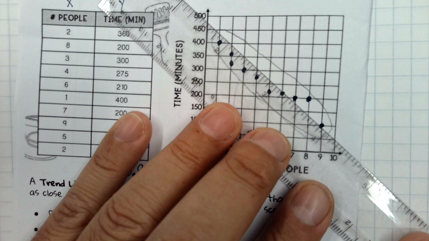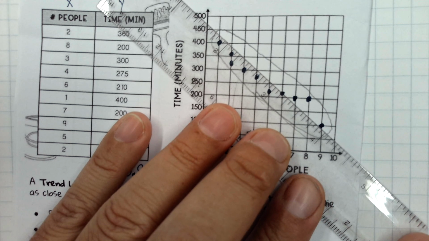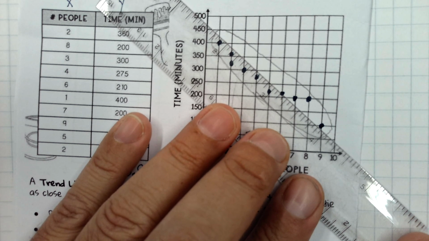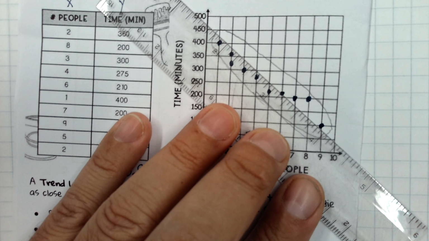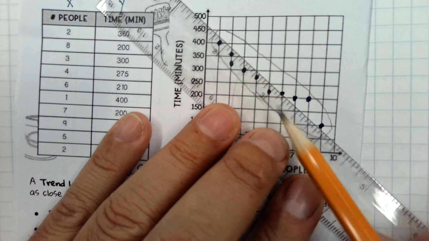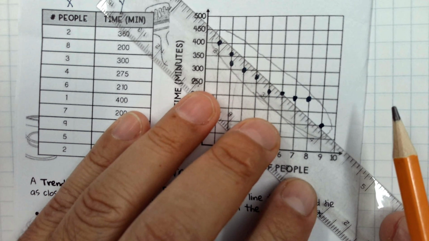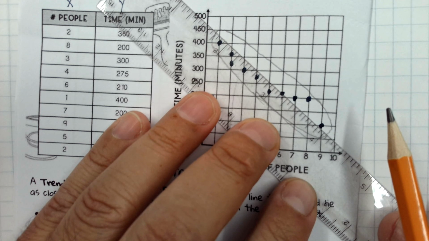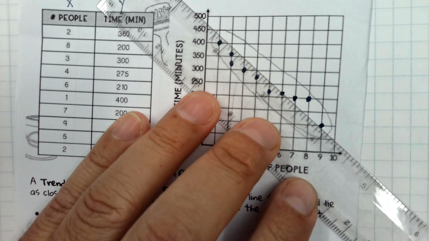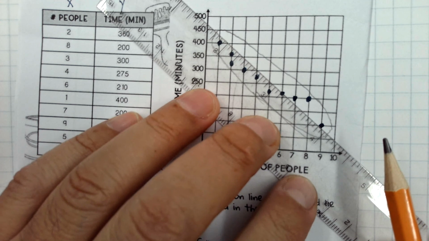It doesn't have to be exact, but it helps if you have some points above and some points below if they're not perfectly lined up. So you just want to slice this thing in half, kind of like there. There's no exact line, especially the way we're doing it.